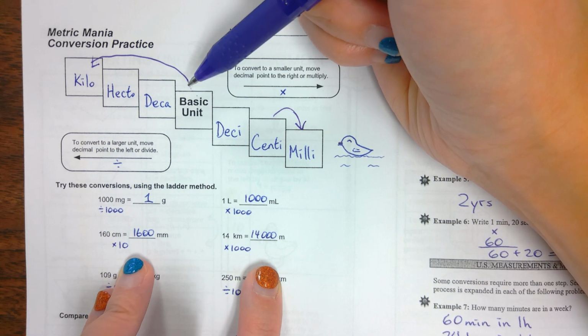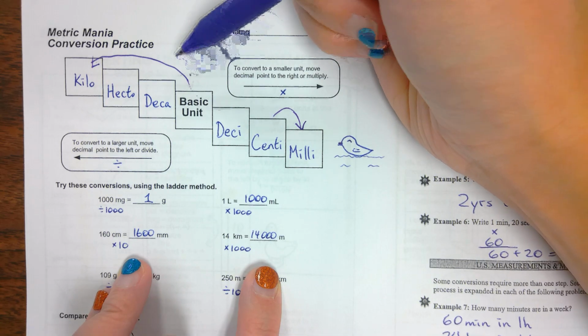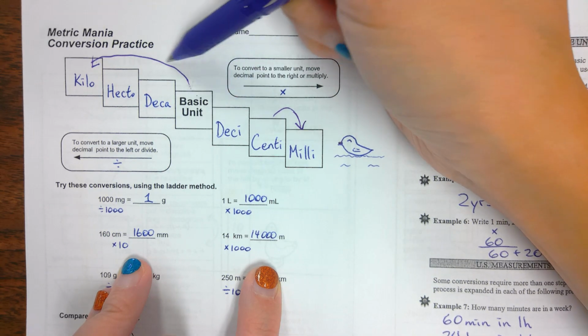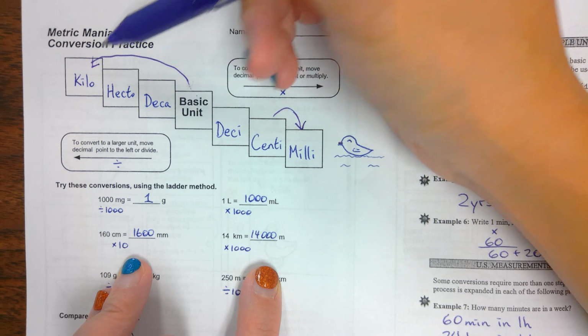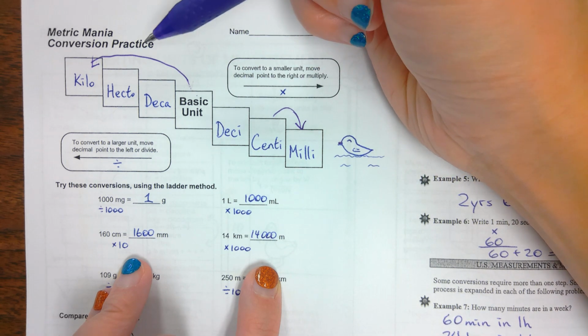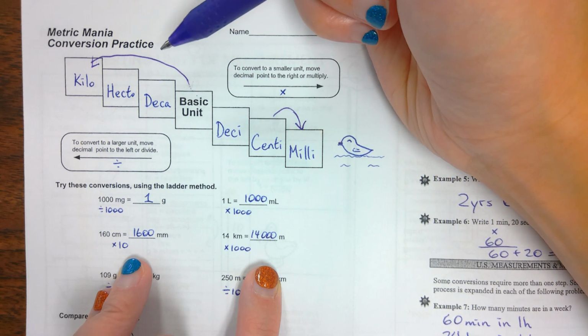Okay, what is 109 grams in kilograms? 9 grams per kilogram. Okay, grams per kilogram is 1,000. Yeah, good. So would you multiply or divide? Divide.